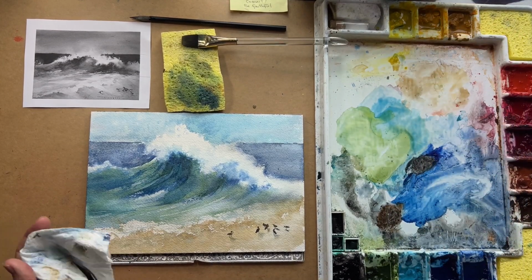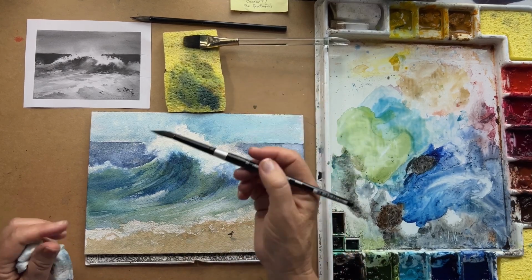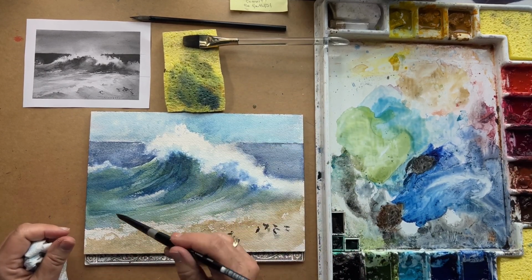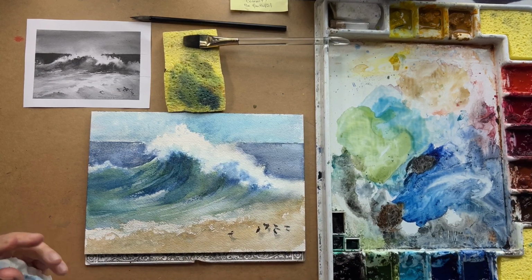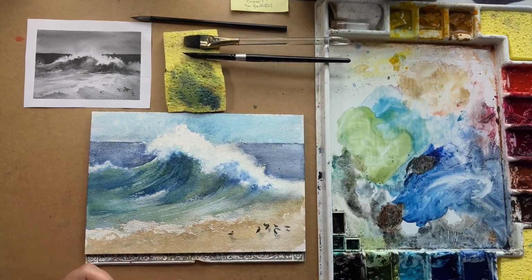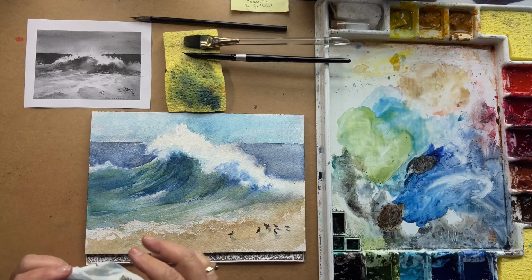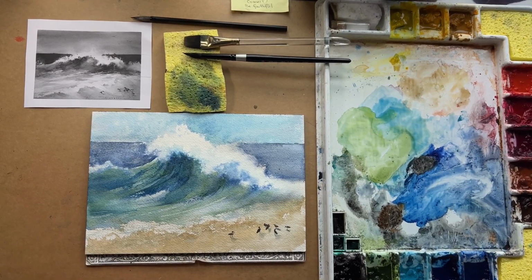In a moment, I'm going to come back in when this is dry. I am going to take one of my acrylic brushes and add some lines in here, a little more detail on the birds, and then basically it's done. I might add some birds flying in the sky as well, but I do need to wait for this to dry a bit. But anyway, it's coming along. Hope you're having fun.